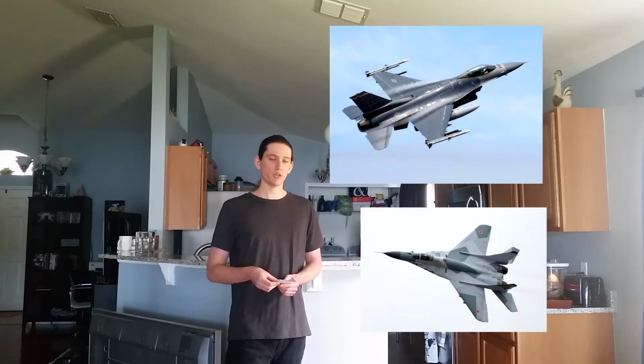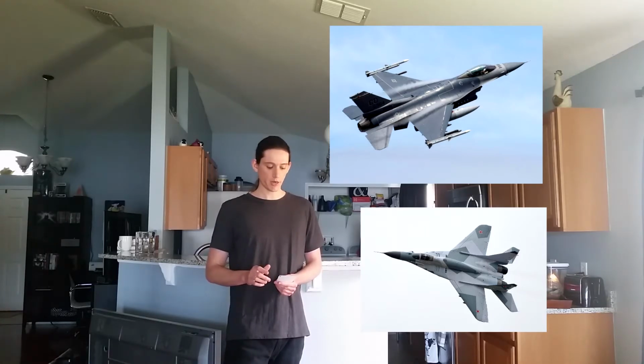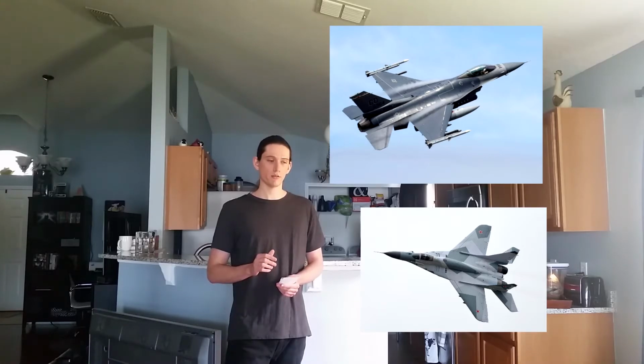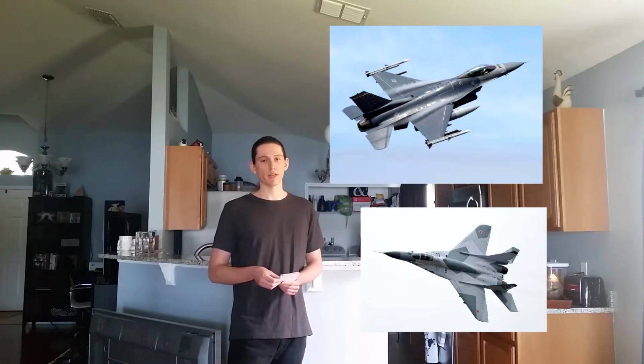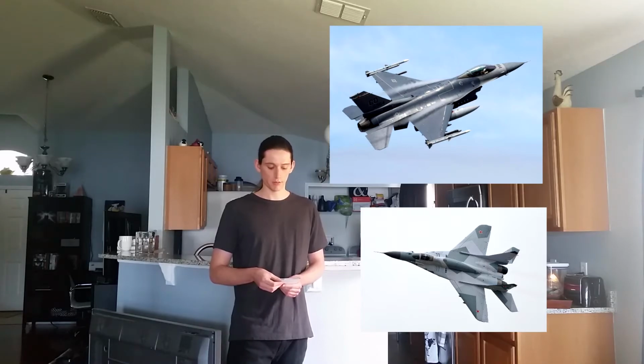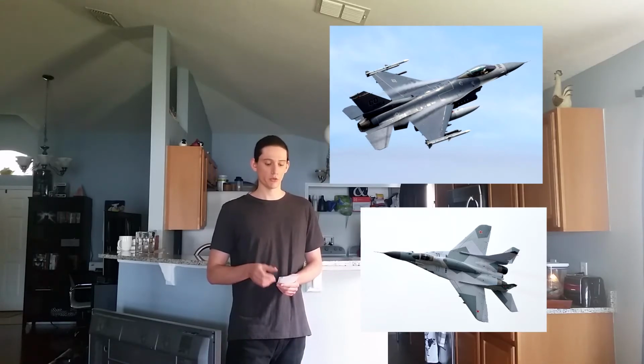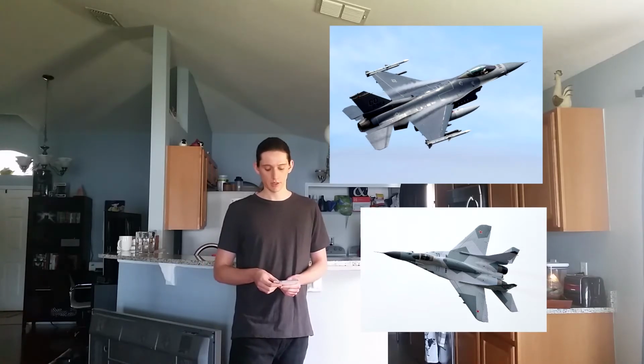The best examples of the fourth generation are the U.S. Air Force's F-16 and the Russian MiG-29. These jets included improved maneuverability due to fly-by-wire technology. Fly-by-wire means that the control surfaces were controlled electronically rather than hydraulically. This allowed for better maneuverability. They also brought back the internal gun for the F-16 due to the lessons learned in Vietnam.